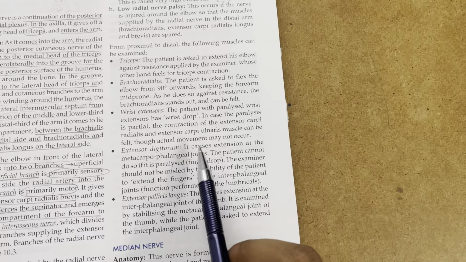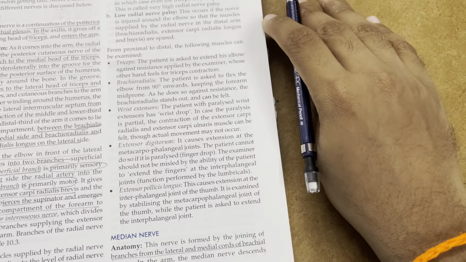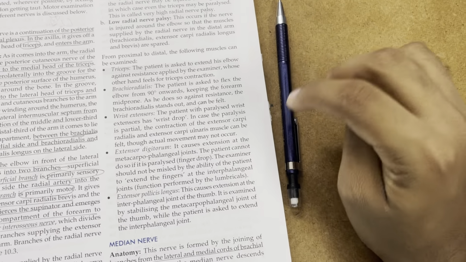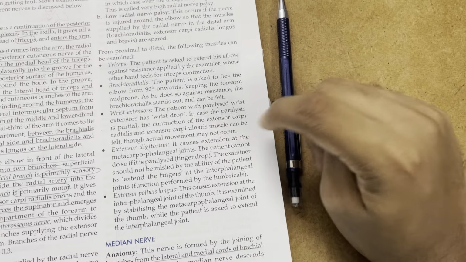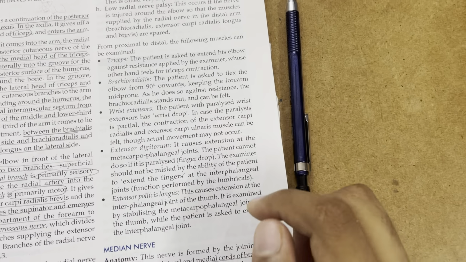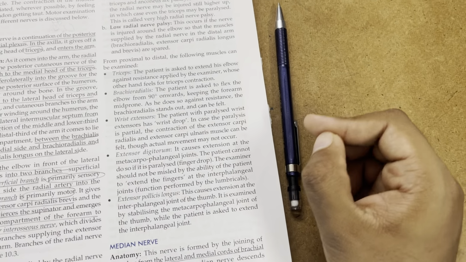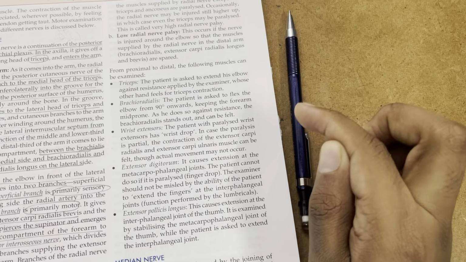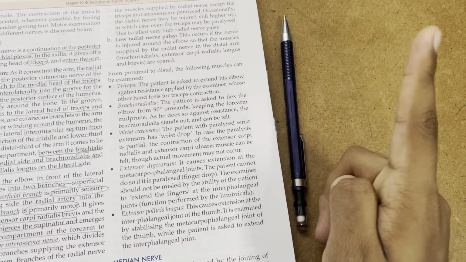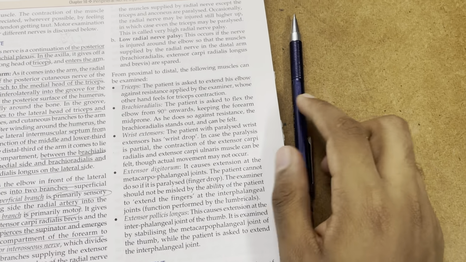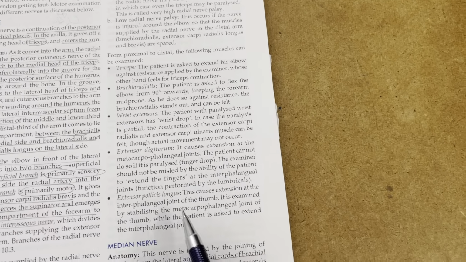Extensor digitorum causes extension at the MCP. If that is not there, then there is finger drop. So wrist drop and finger drop are seen in radial nerve palsy. Interphalangeal joint extension is done by lumbricals, so don't confuse this. Extension needs to happen at the metacarpophalangeal joints, and that is radial nerve function.